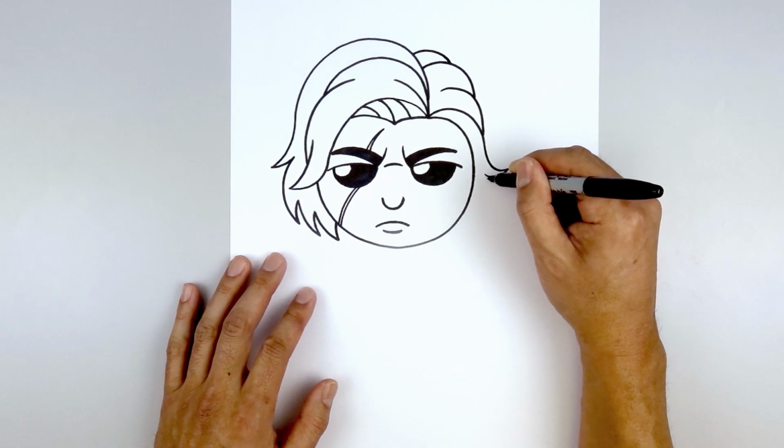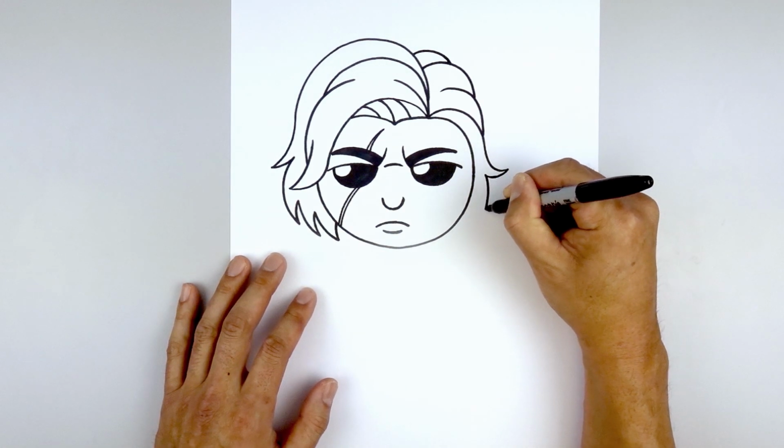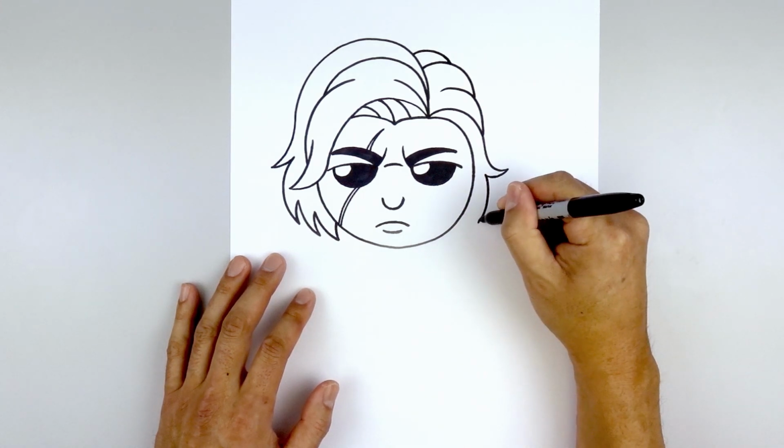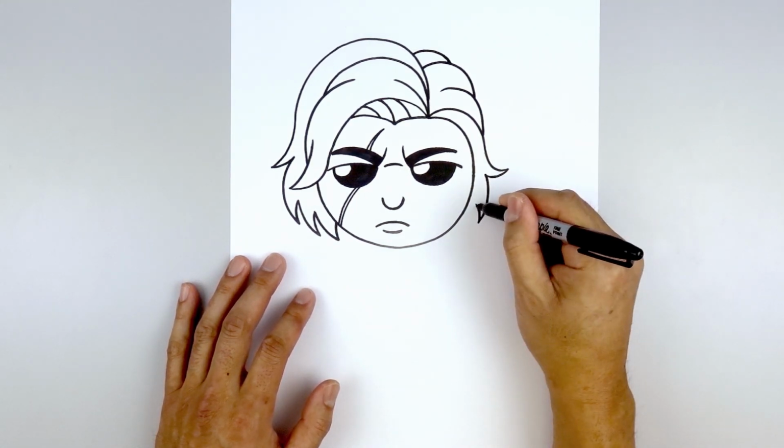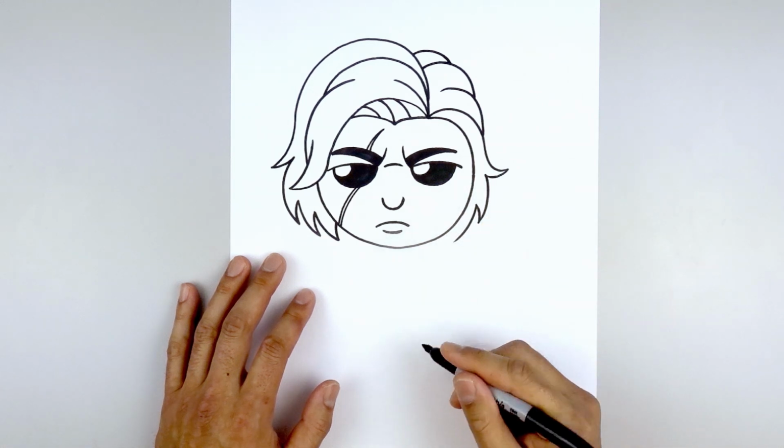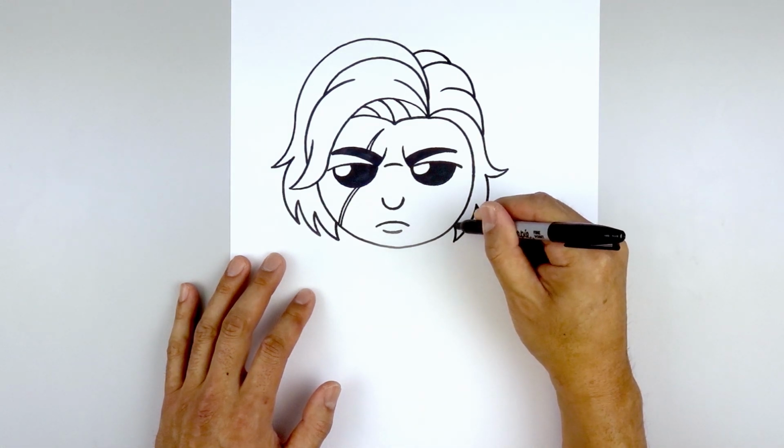Now let's draw on the bottom edge of the hair. Curving out, and then in, and tapering that back up. Curve down and in again. And we'll pull this up and in underneath the head.